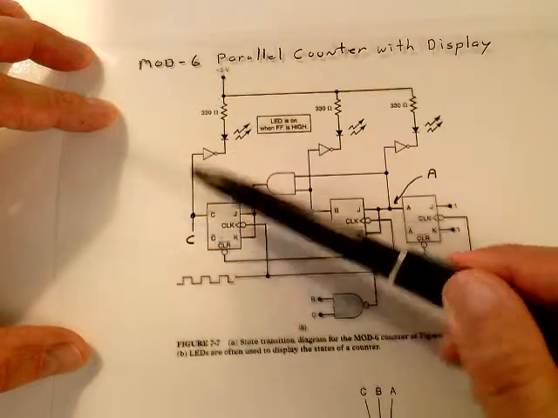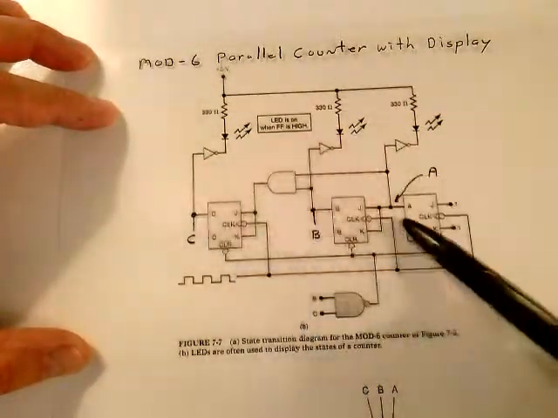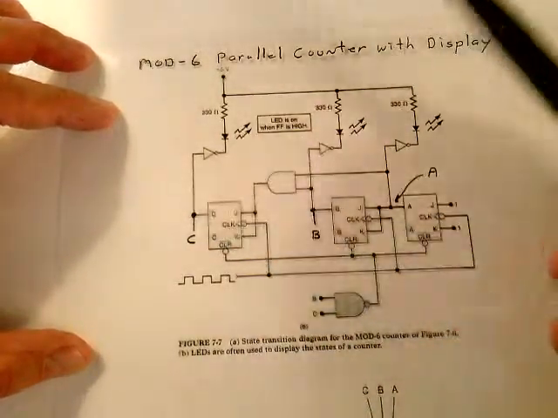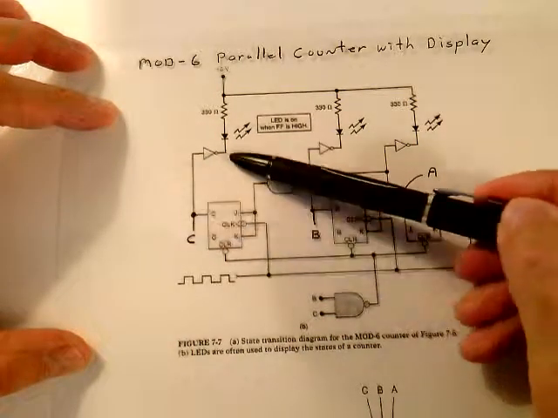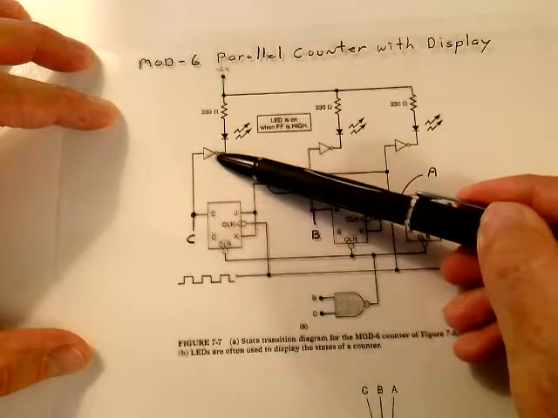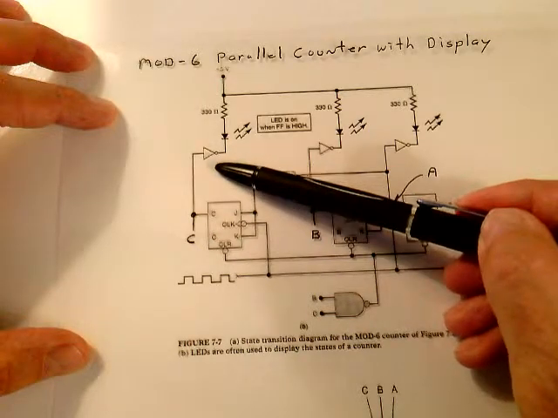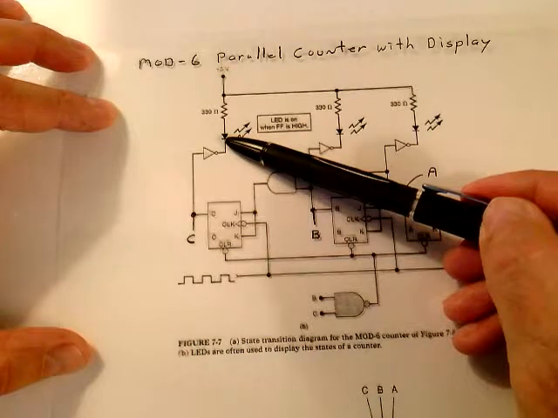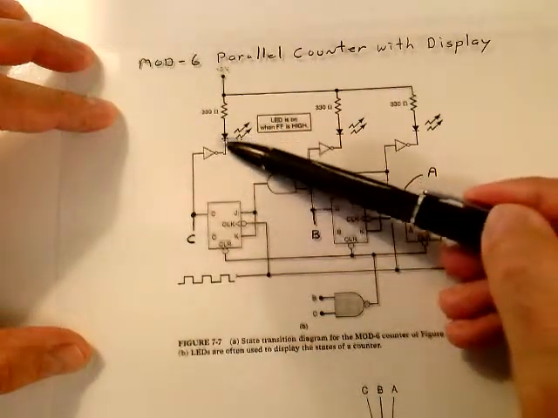So what they do is they're taking these. Just take a look at one output. They're all the same. Let's take a look at C. When C goes high, they run it through an inverter to get a low assertion level here. When C goes high, this point will go low. When this point goes low, what you're doing in the totem pole output of this inverter is you're saturating that bottom transistor and you're pulling this to ground. When you're pulling this to ground, you're forward biasing this diode. And you won't have any trouble sinking enough current there to get that LED to light up.